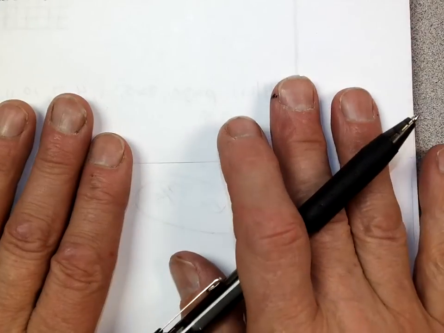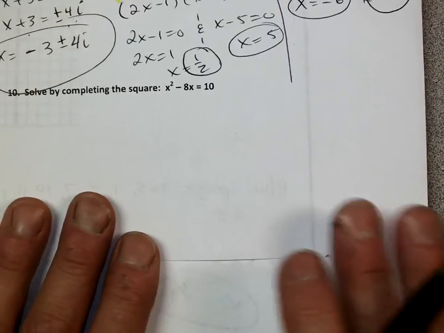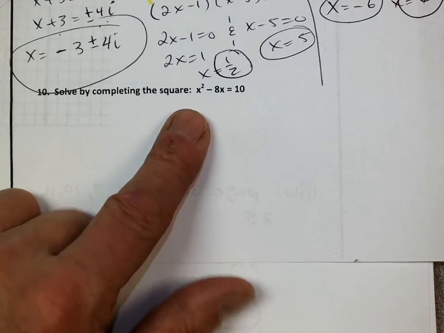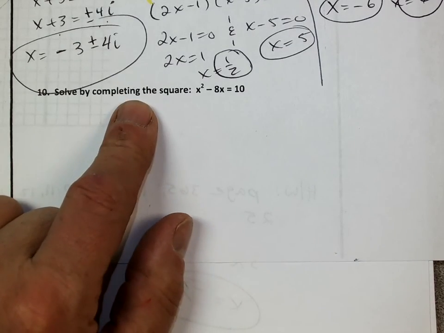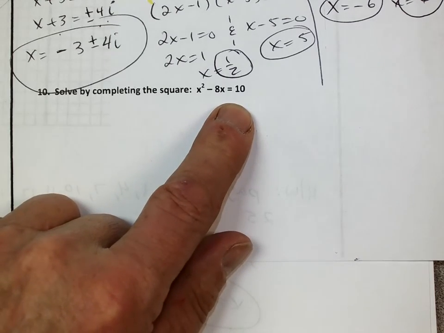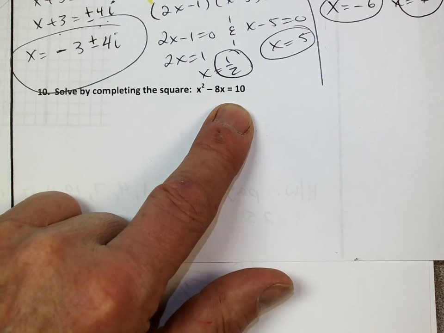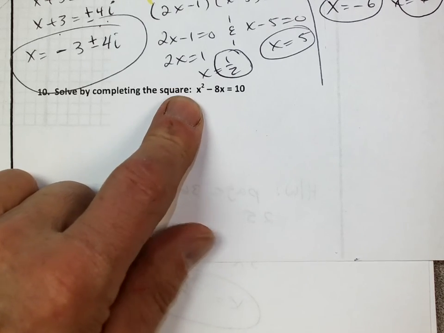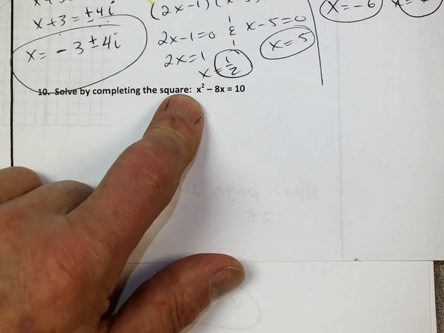number 10, solve by completing the square. Okay, and this answers your question. When you said what happens if it's already on the other side, then we skip that step. Well, this is exactly your question. Take a look at it. Complete the square. Here's our rules, right? Step 1, move C to the other side. It's already been done, right? Step 1's been done. Step 2, factor out an A. Well, there is no number in front of x squared, so that's been done. So step 1 and step 2 we can ignore.